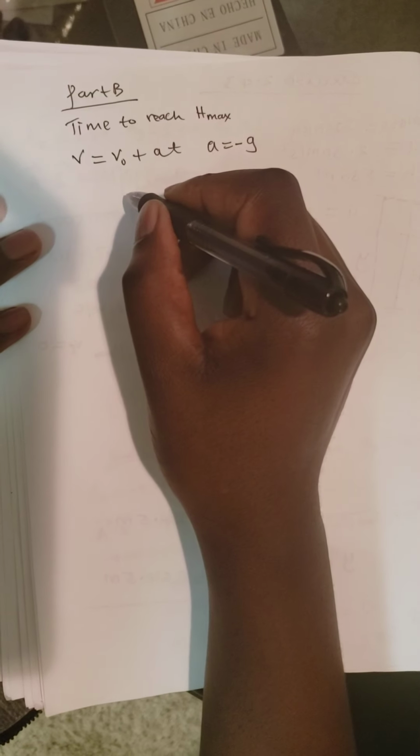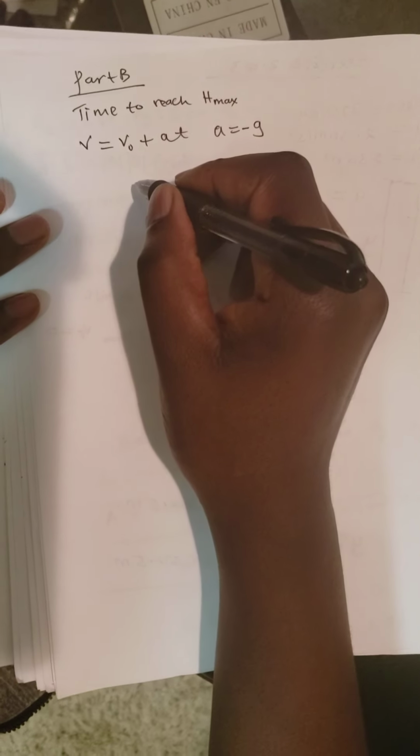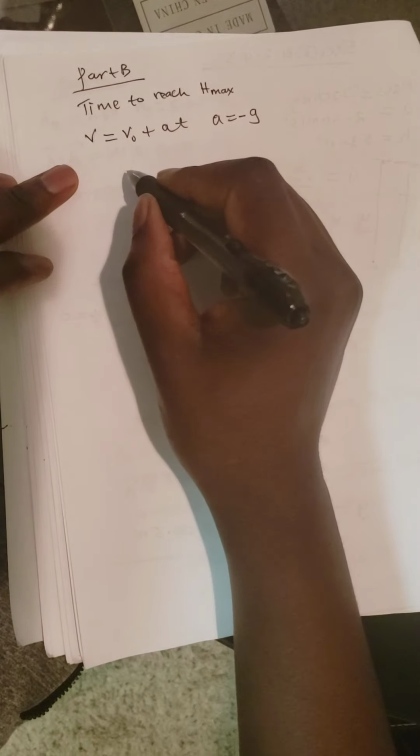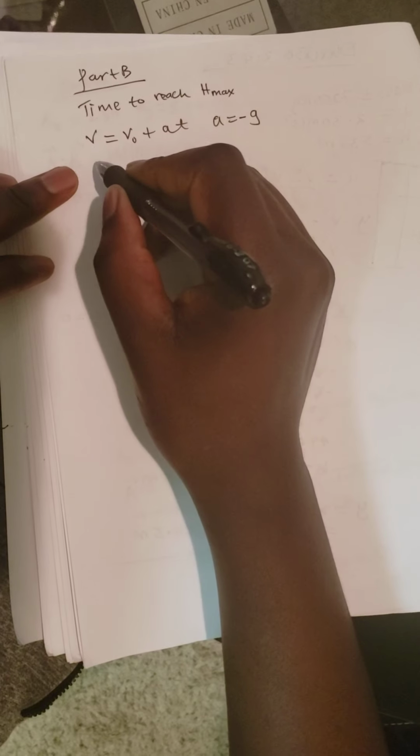So we're going to have T, and of course we know that at H maximum our final velocity is always 0. So we're going to have 0 is equal to V naught plus AT.